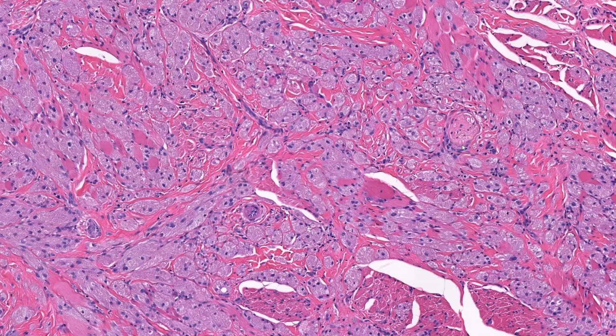Speaking of which, although the vast majority of granular cell tumors are benign, atypical and malignant cases can occur. Atypical features should be diffusely present and include nuclear pleomorphism, prominent nucleoli, high nuclear to cytoplasmic ratio, spindle cell morphology, a mitotic rate greater than 2 per 10 high power fields, and necrosis.